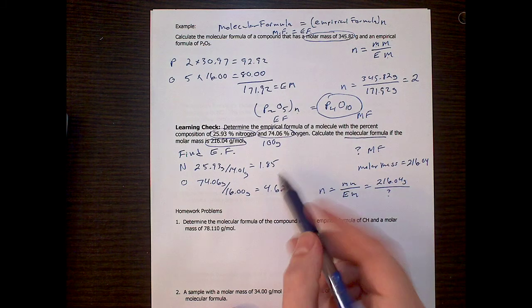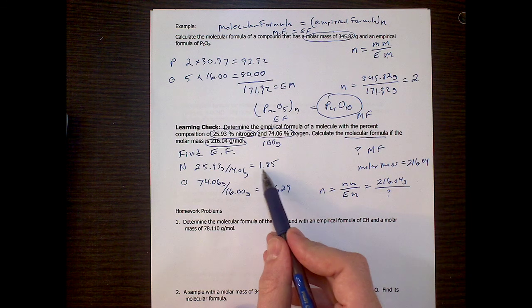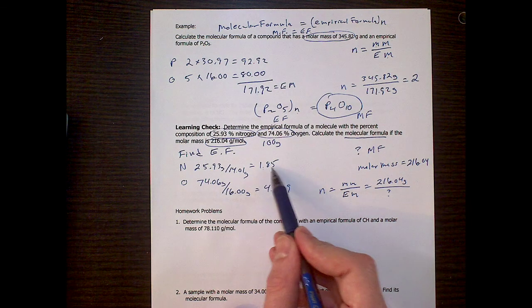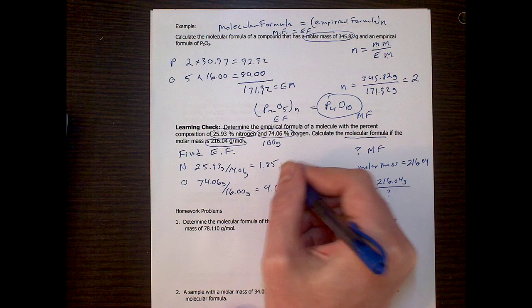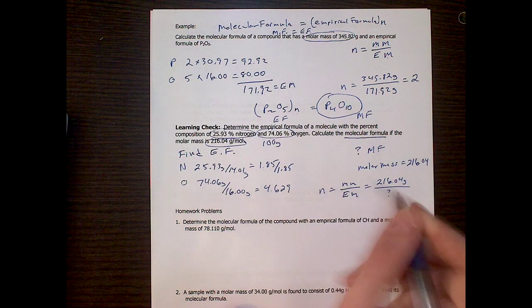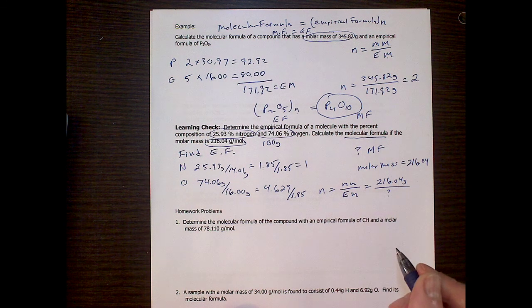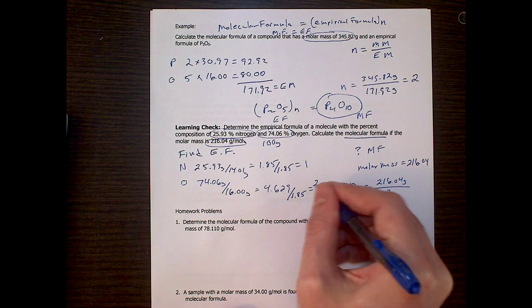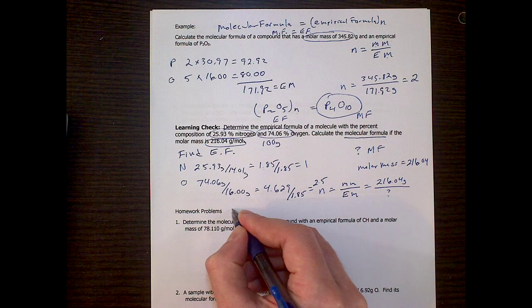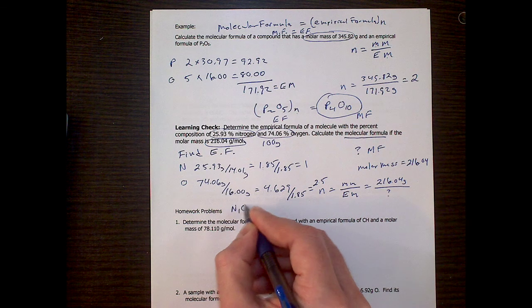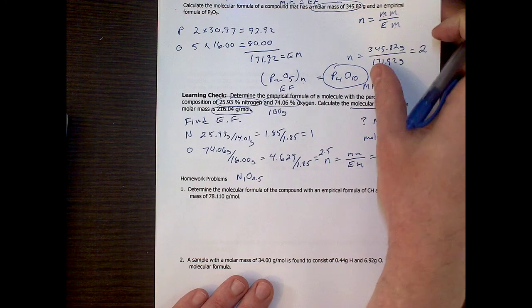Notice they are not whole numbers, and this is not close enough to a whole number to be able to round it. Okay? If you're going to round this, it better be something like 1.99901 or something like that. Okay, real close. This is not close enough. So I'm going to take this and divide it by itself, and I'm also going to divide this by itself as well. So this gives me 1, and this one here gives me 2.5. So right now, I have an empirical formula of N1O2.5. This won't work because we can't have a half atom of something, okay?